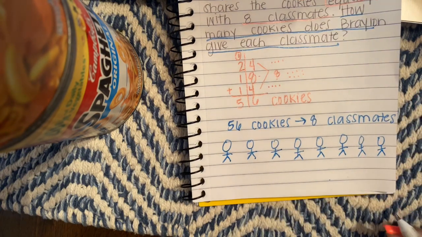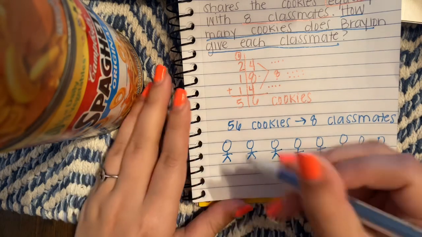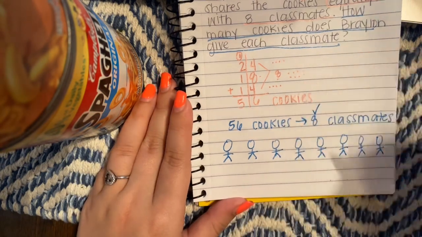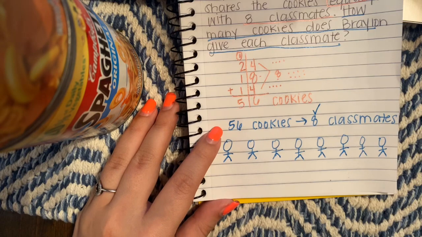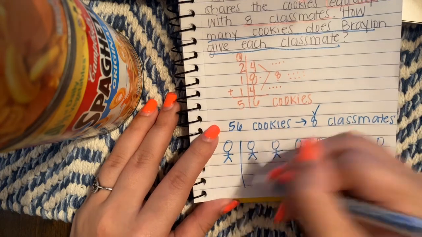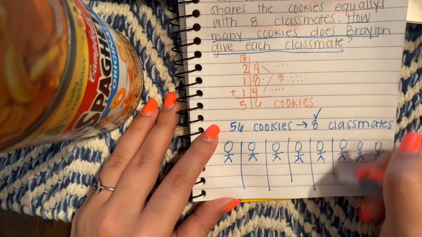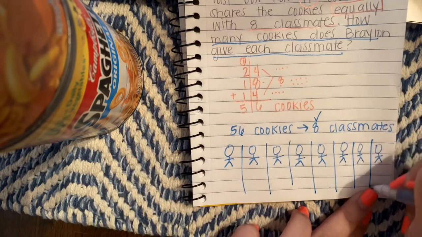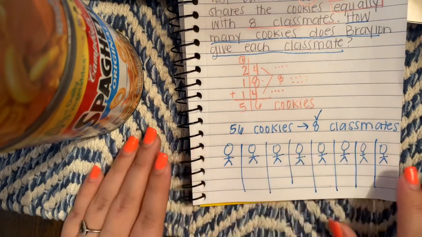All right, there are my people. I know they don't look the greatest, but it'll work. So I used the 8, and now I have 56 cookies. So we would take our cookies and we would split them equally into each group or to each person.